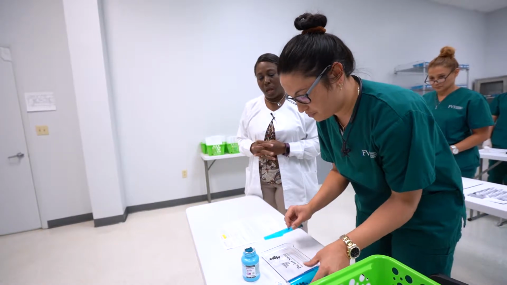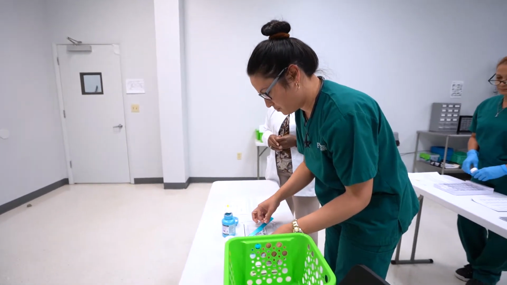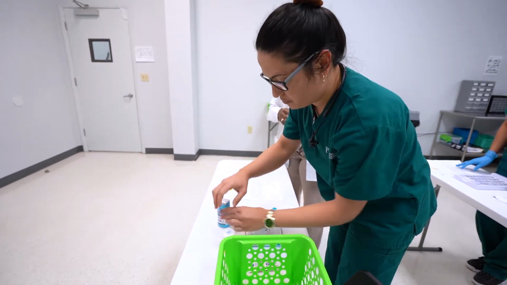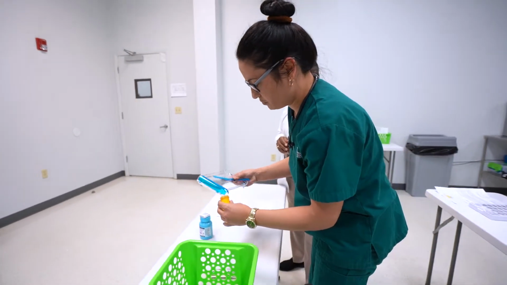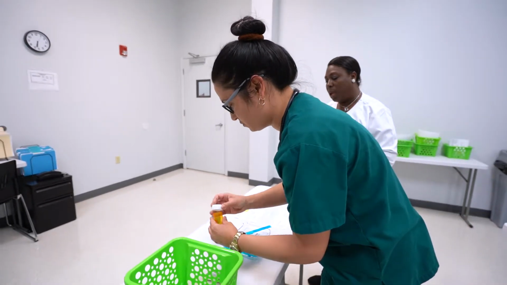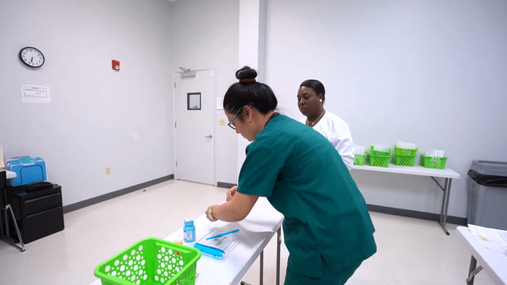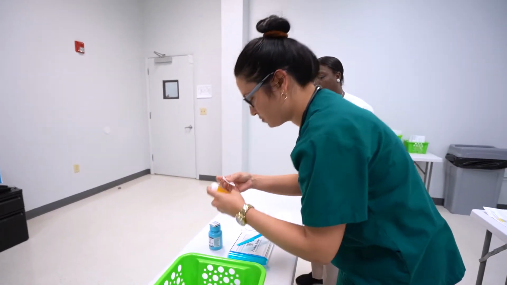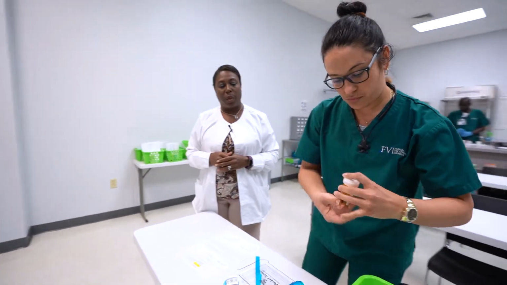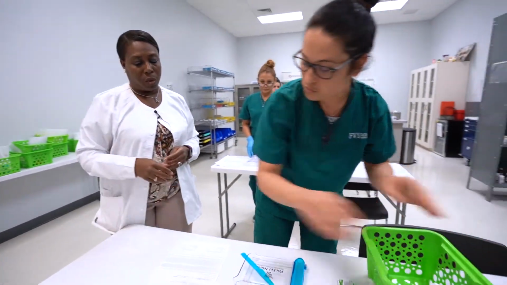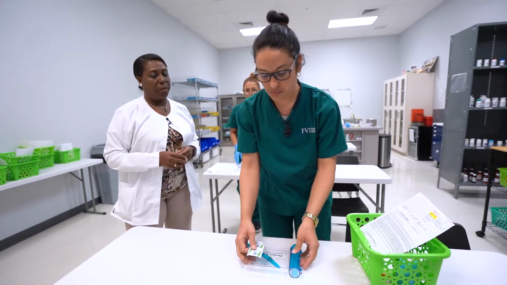And after she's counting that, she will now put the remainder back in the bottle. And then she's going to put the pills that she's counted into the prescription bottle. Then the next step is to apply the label. Now, after she's applied the label for this prescription, she's going to put everything in the basket that she has done, along with the prescription and the label, and she's going to put it in our to be checked area.